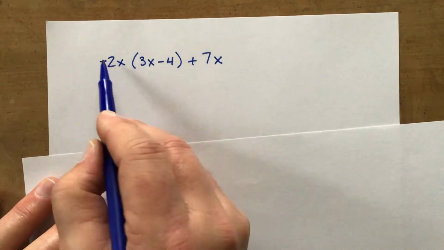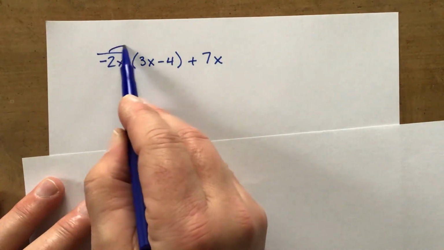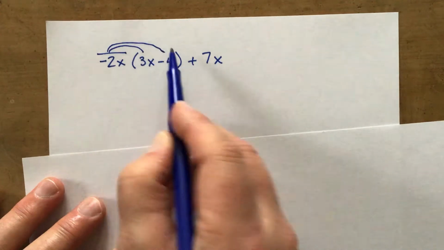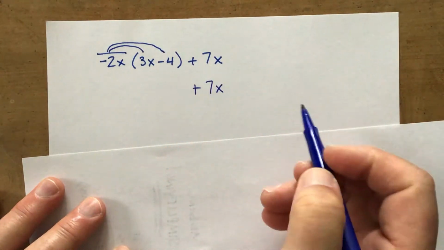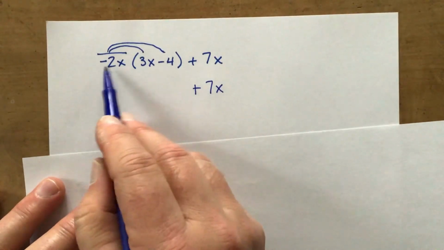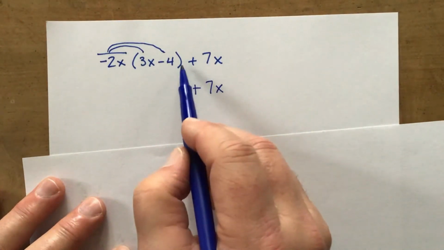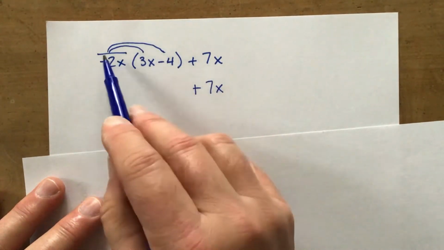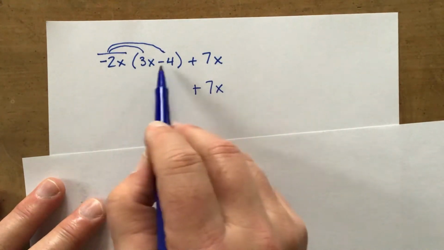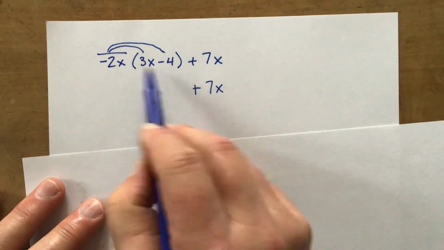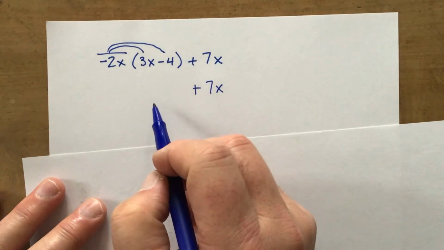So we're going to take this -2 and we're going to multiply it by just the ones inside the parentheses. This plus 7, I'm going to just drop down. It has nothing to do with this multiplication over here. It's outside the parentheses. So don't take this and bring it all the way over here, that I see some kids do. Don't do that. This plus 7 is just hanging out until you get rid of this parentheses.